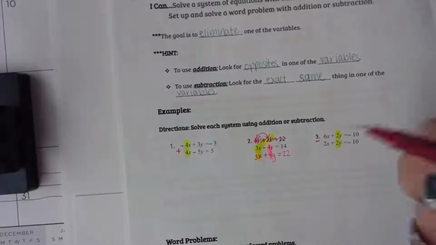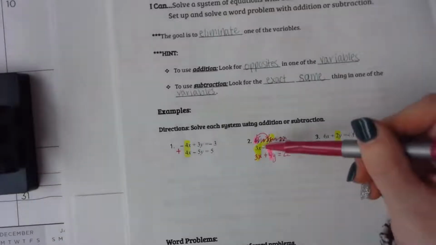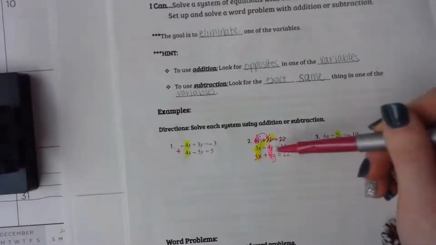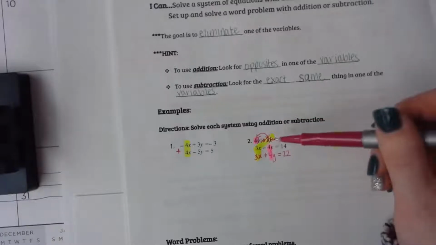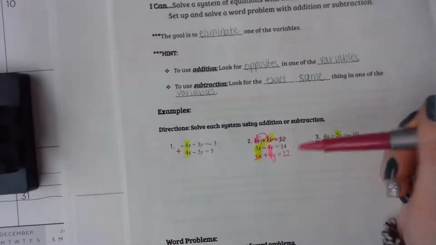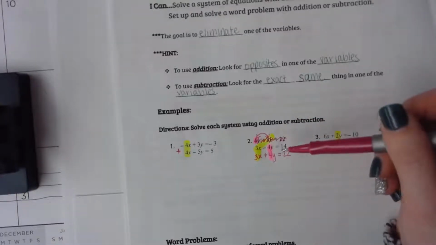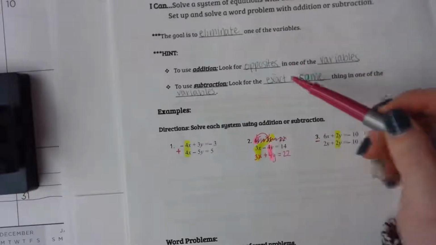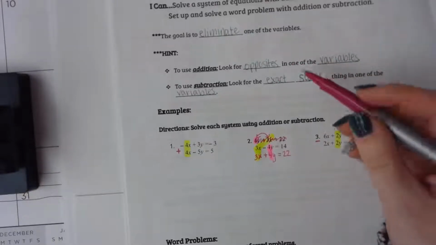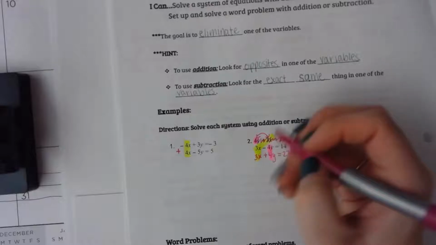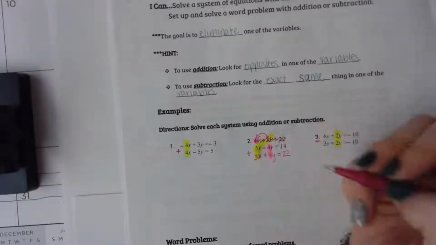Here we've got the exact same and opposites, so we could use either one. You will most likely make fewer mistakes with addition though, so I'm going to use addition here.